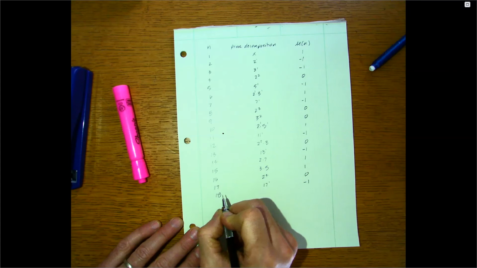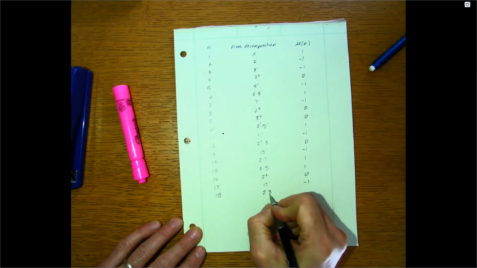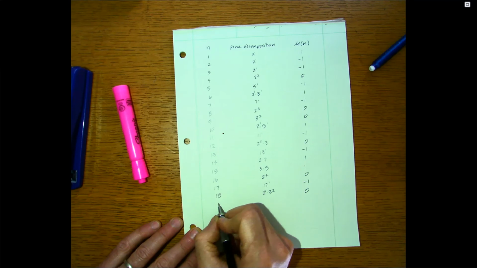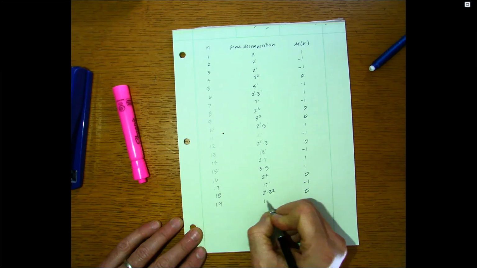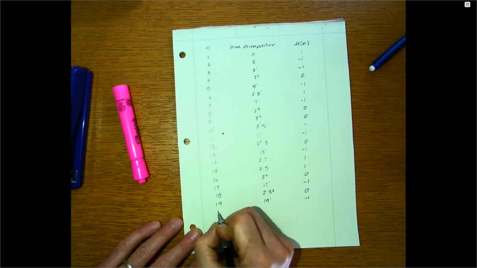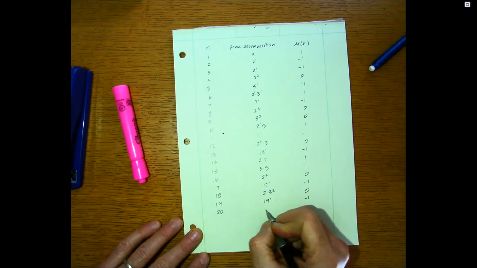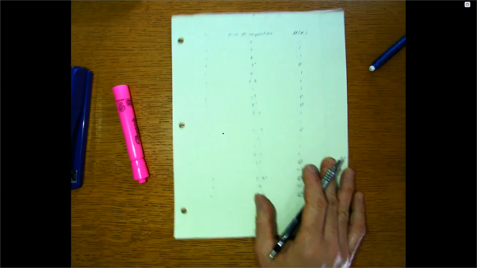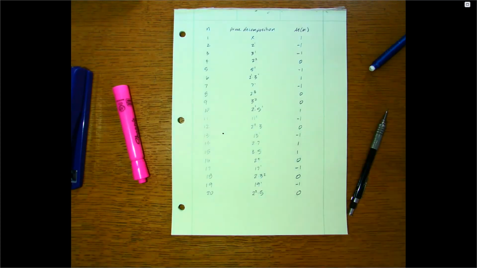18 is going to be written as what? 2 times 3 squared, so that's a 0 because p squared divides it. 19 is just 19 to the first, so that's going to be a negative 1. Let's see, 20 is going to be 2 squared times 5. Since there's a p squared that divides it, it's 0. So there you have the values of mu for the first 20 integers.